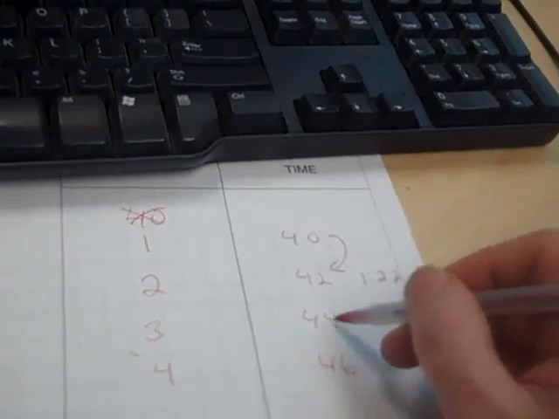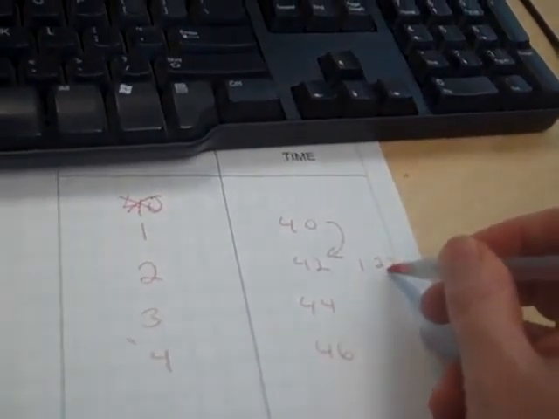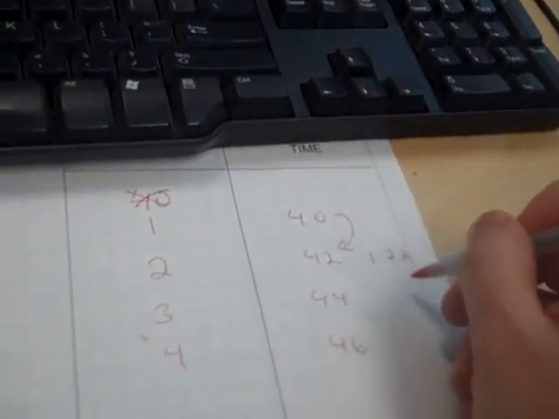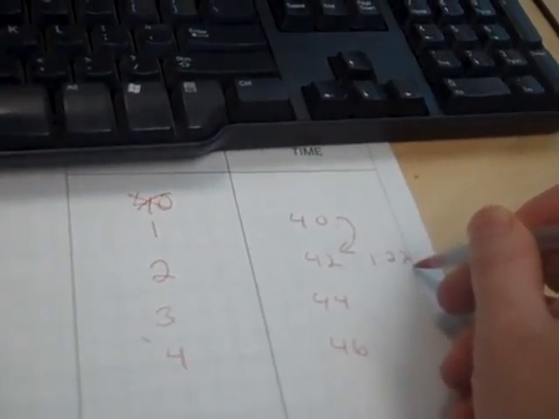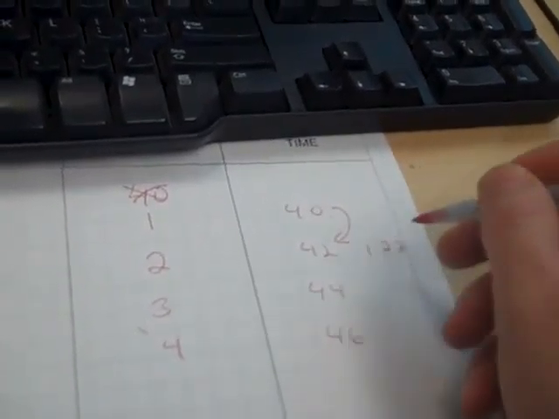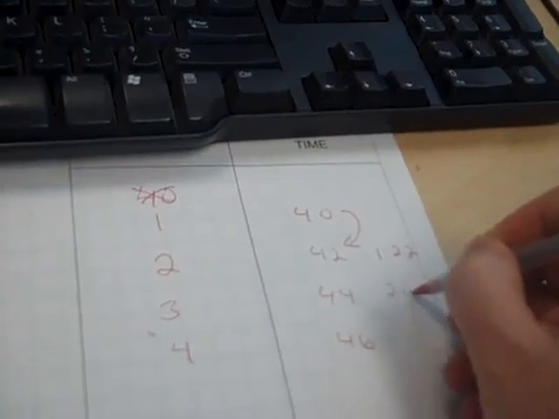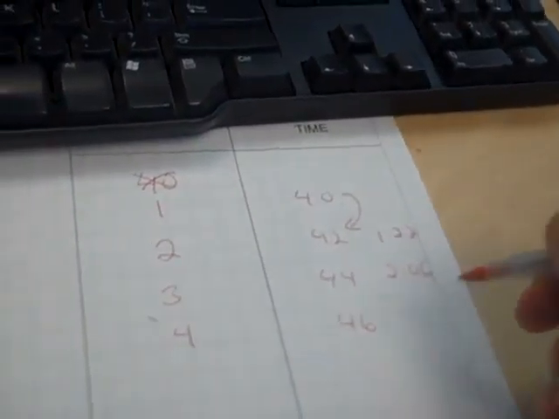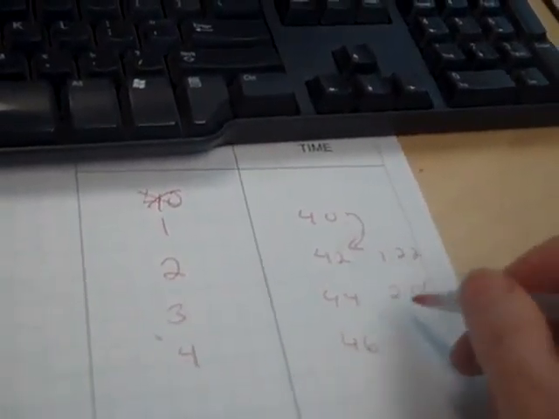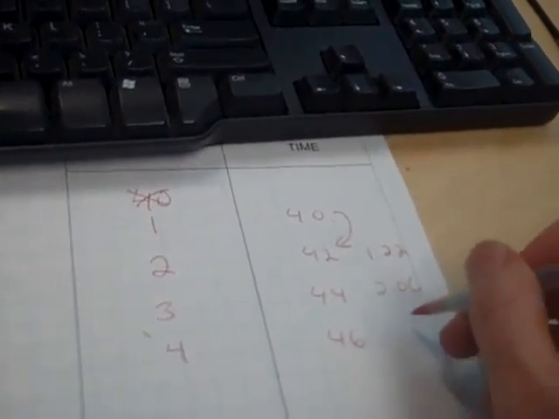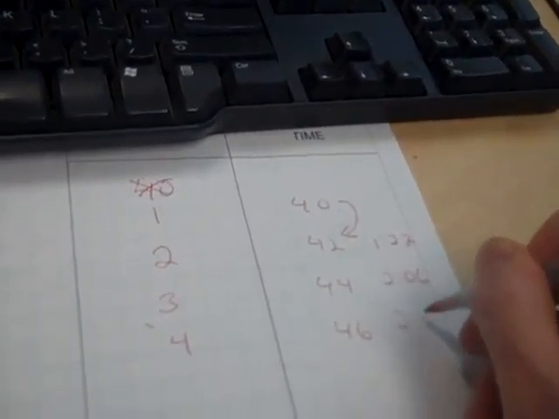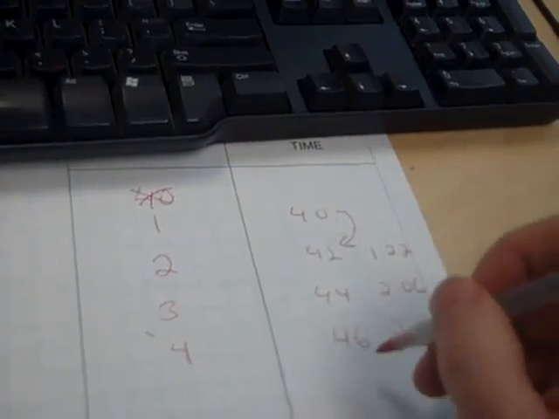Then we're going to add these 44 to this, and that becomes 1 minute 66 seconds. But you wouldn't say that. You'd say 2 minutes and 6 seconds. And then you would add this, 46 seconds to that, which would be 2 minutes and 52. So you keep going down like this.